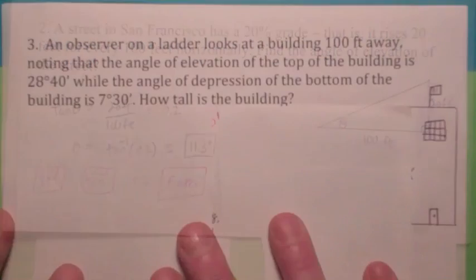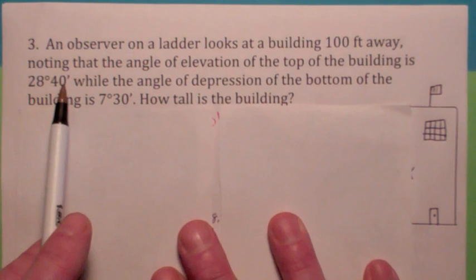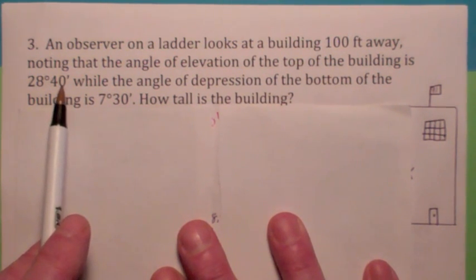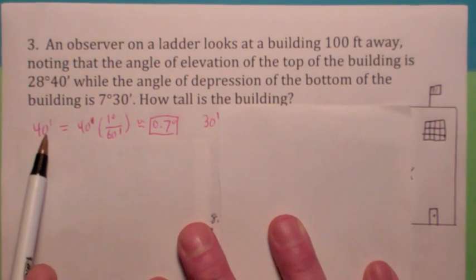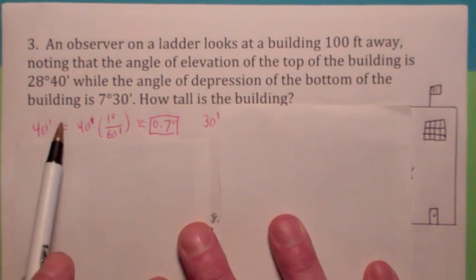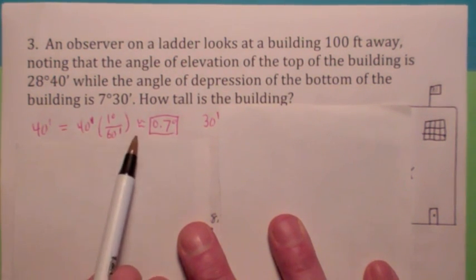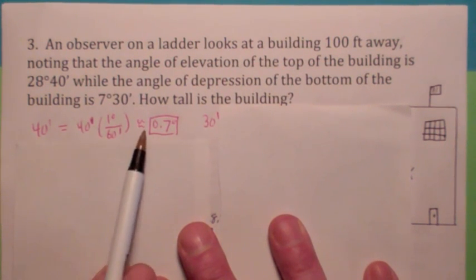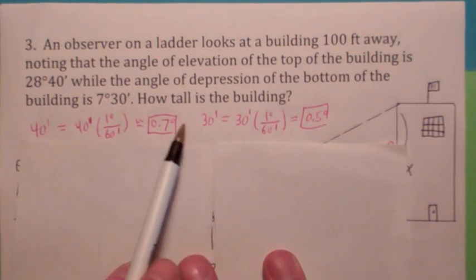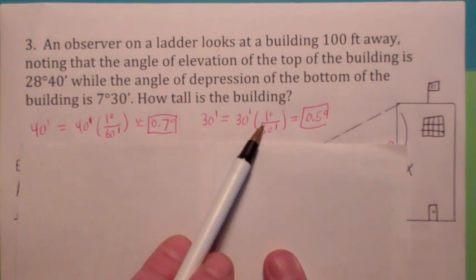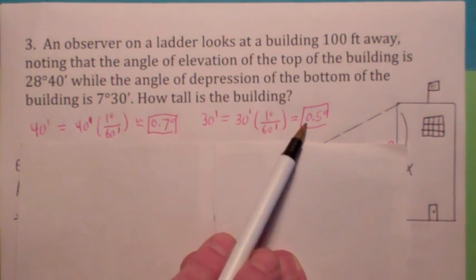That's what I get. Now before we do this next problem, let's talk about this right here. This says 28 degrees 40 minutes. There are 60 minutes per degree, so this is just another way to measure angles. What you could do is take 40 minutes and convert it to decimal degrees. 40 minutes equals 40 minutes times 1 degree per 60 minutes. The minutes cancel and you get about 0.7 degrees. Similarly over here it says 7 degrees 30 minutes. Let's convert minutes to degrees. 30 minutes equals 30 minutes times 1 degree per 60 minutes, so when you divide, it's not too surprising you get 1/2 of a degree.